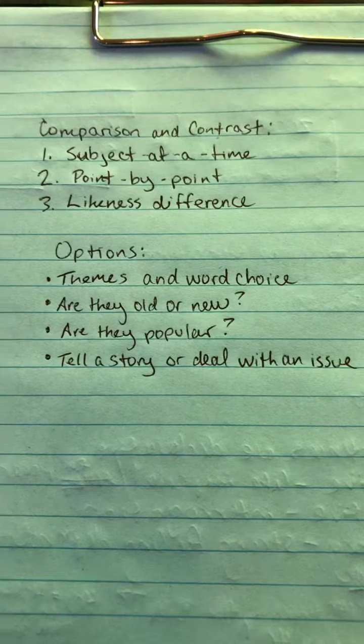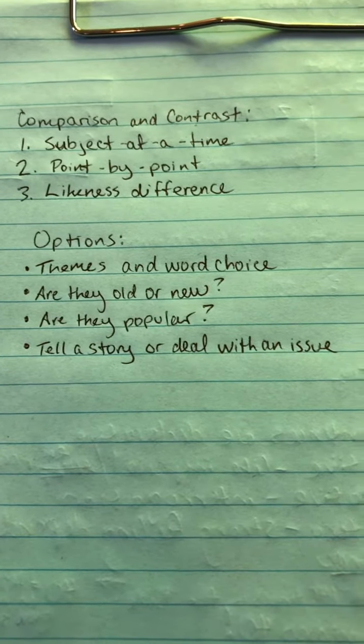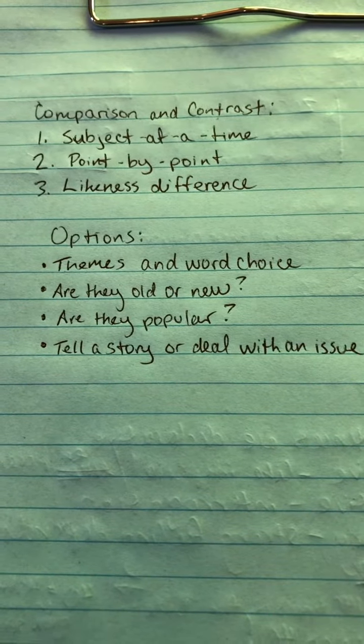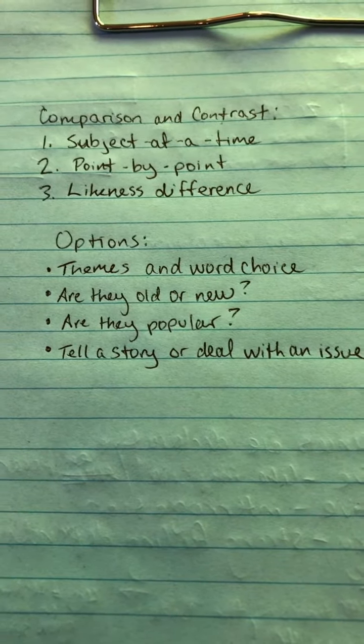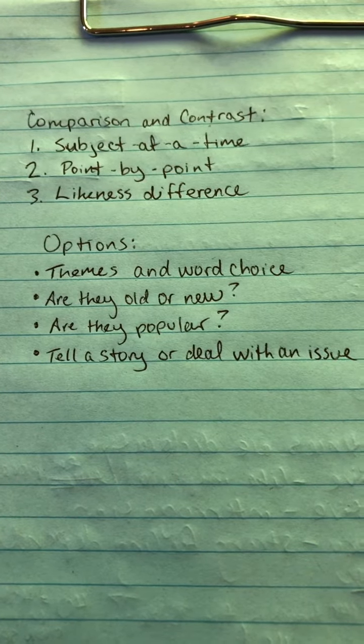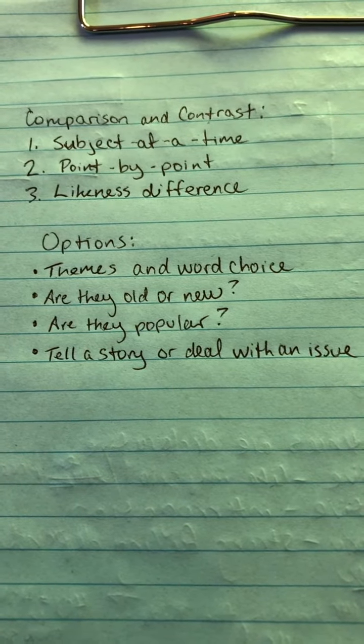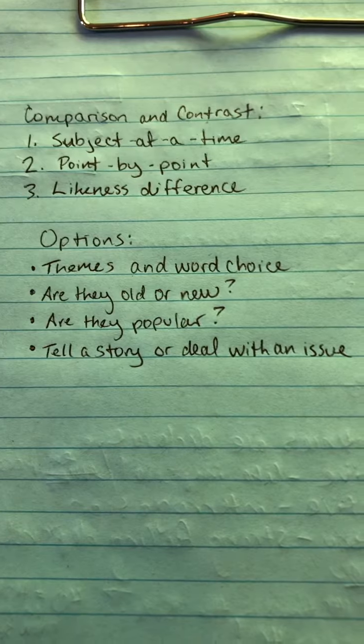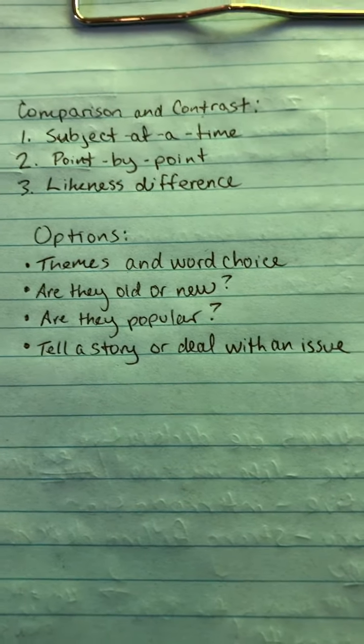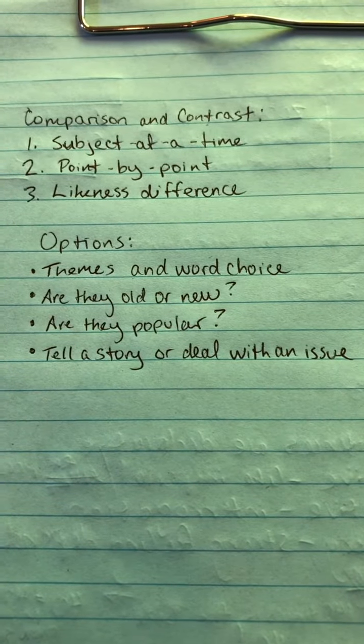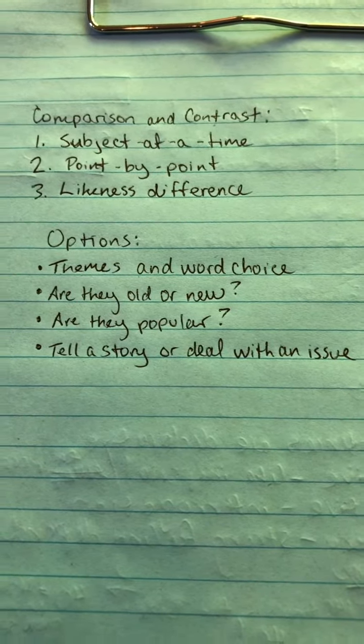So the song that you pick, you'll be comparing. You can pick some of the ways that we talked about comparing and contrast earlier in the semester. If you remember, we talked about subject at a time. So you can present a complete picture of your poem and completely describe it first, and then spend your second paragraph describing your song if you want to do it subject at a time, and then just some concluding remarks in your final paragraph.